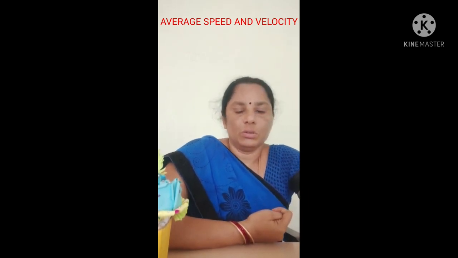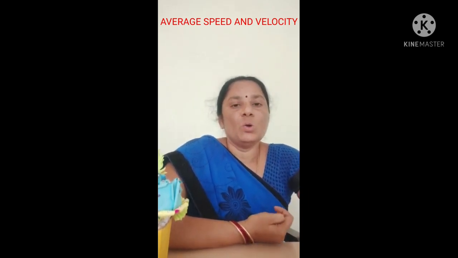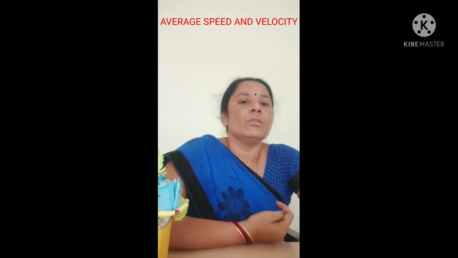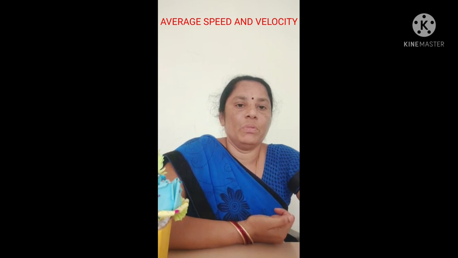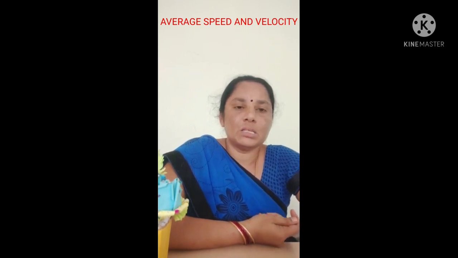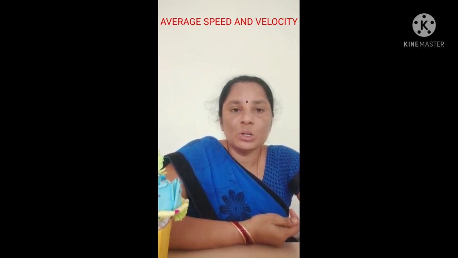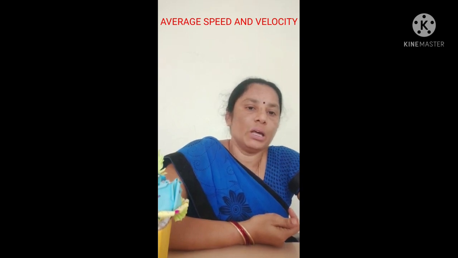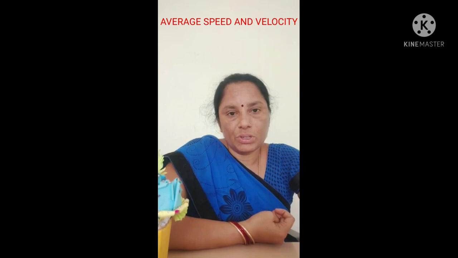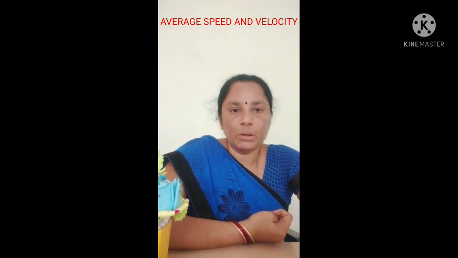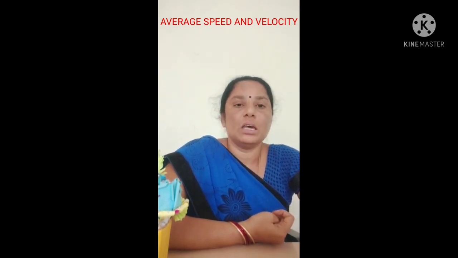And what is the velocity? Velocity is equal to displacement by time. Here the displacement is 15 kilometers towards east, in 1 second. So the velocity is 15 kilometers per second towards east.